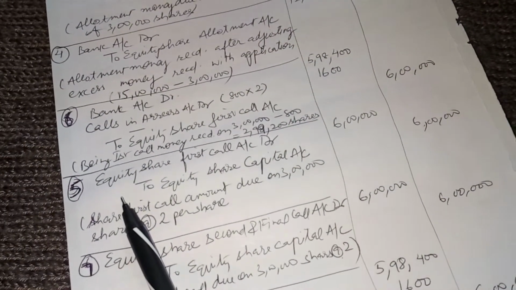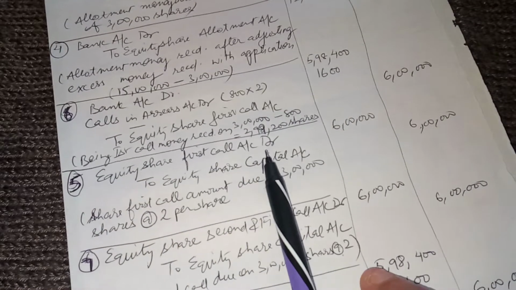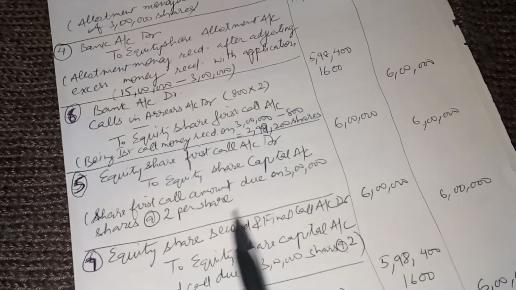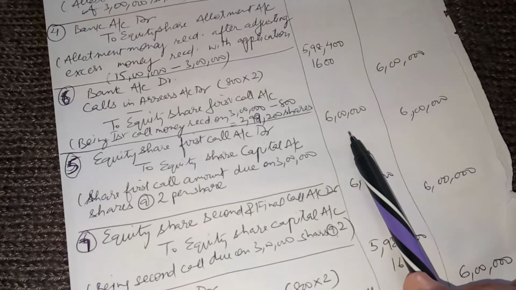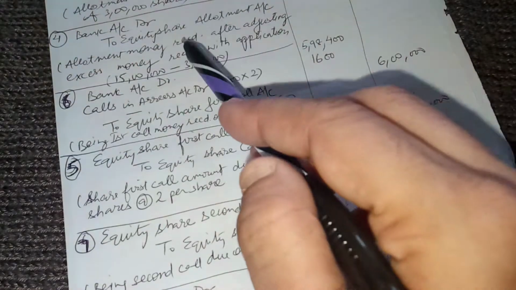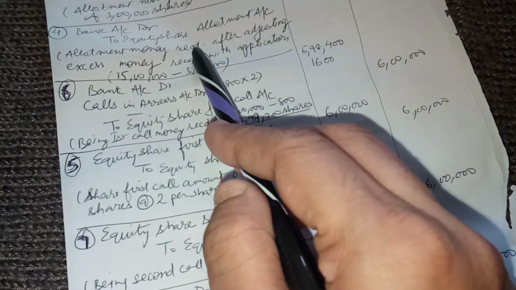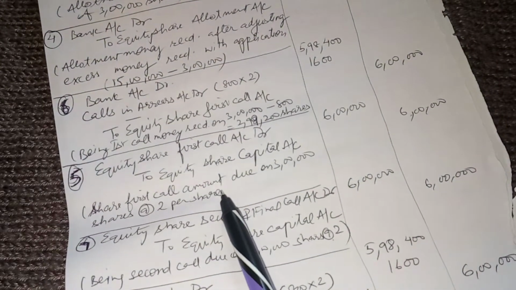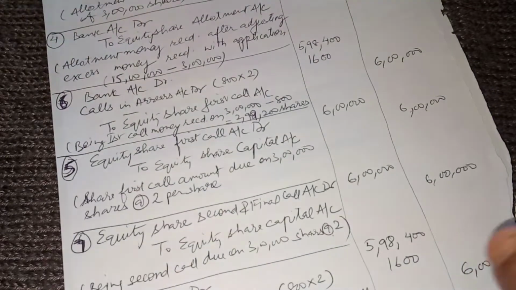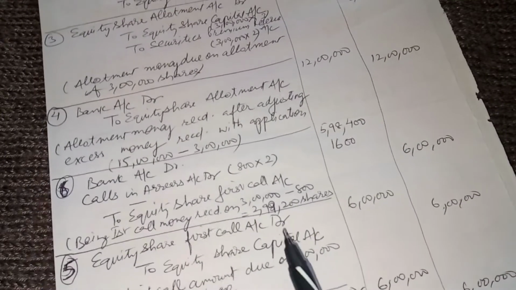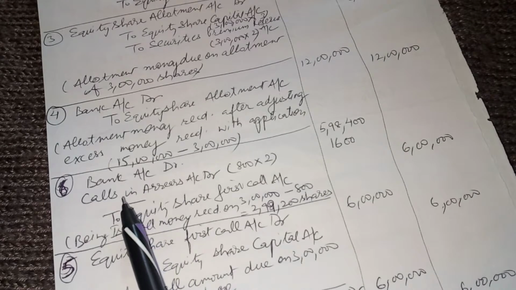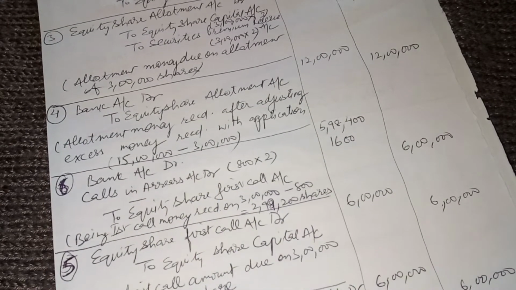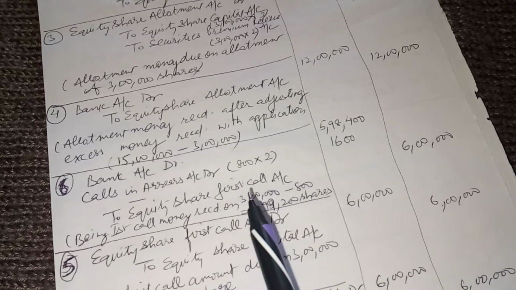So the entry number 5 will be equity share first call account debit to equity share capital. First call amount due on 3 lakh shares at rupees 2 per share. So it will be 6 lakh rupees to the equity share capital. After the allotment money received, this entry will come when the first call money becomes due. Now, while receiving the money, bank account debit, we will make calls in arrears account debit to equity share first call.